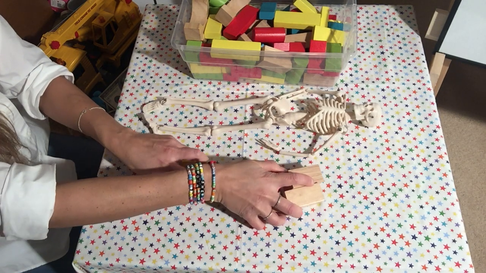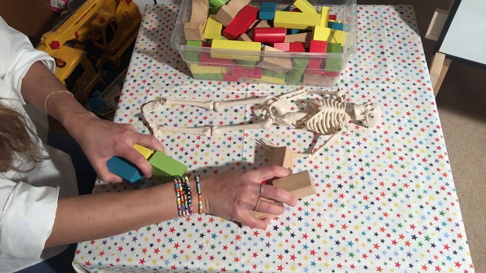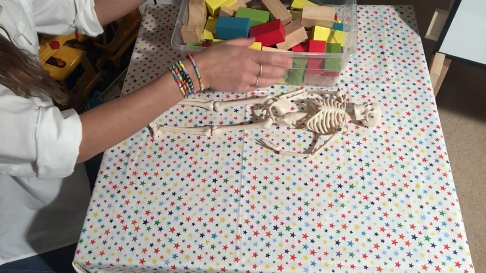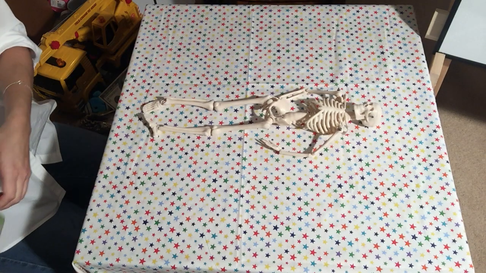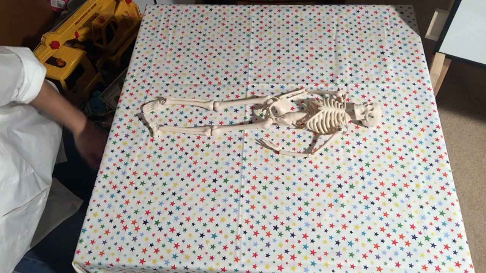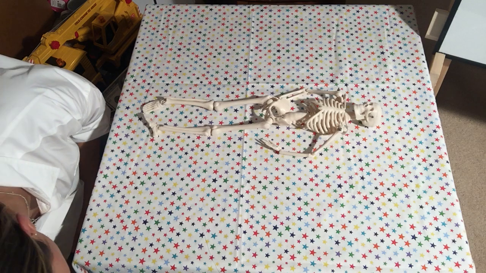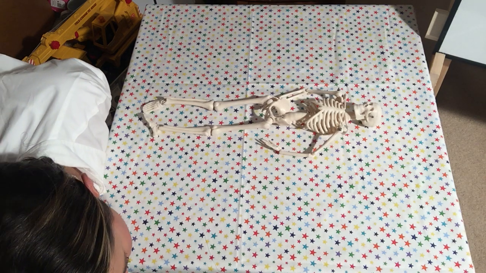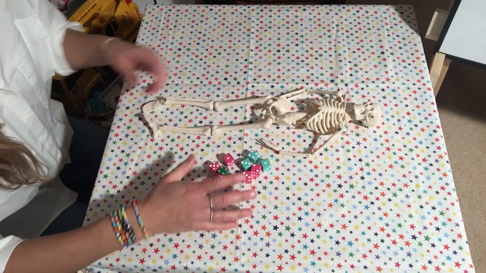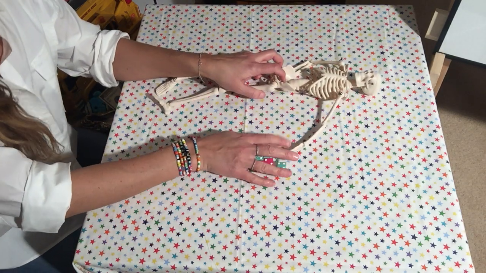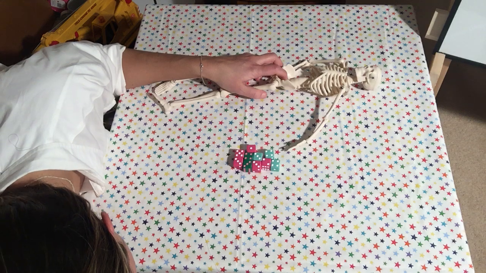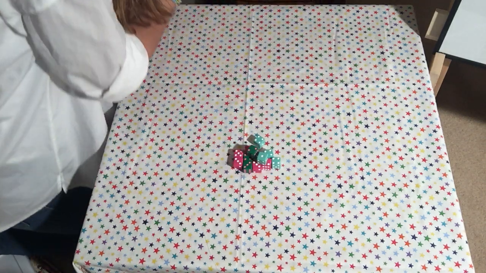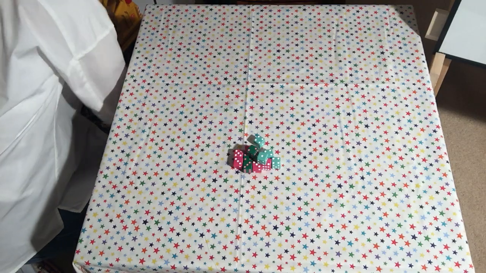So, you can be thinking about things around your house that you can use as long as they're the same size, just like these. Then that's just great. What was another thing I found? Oh, some dice. And these are some small dice. But you might have dice at your house. Thank you, Mr. Bones. I'm going to set you down gently.